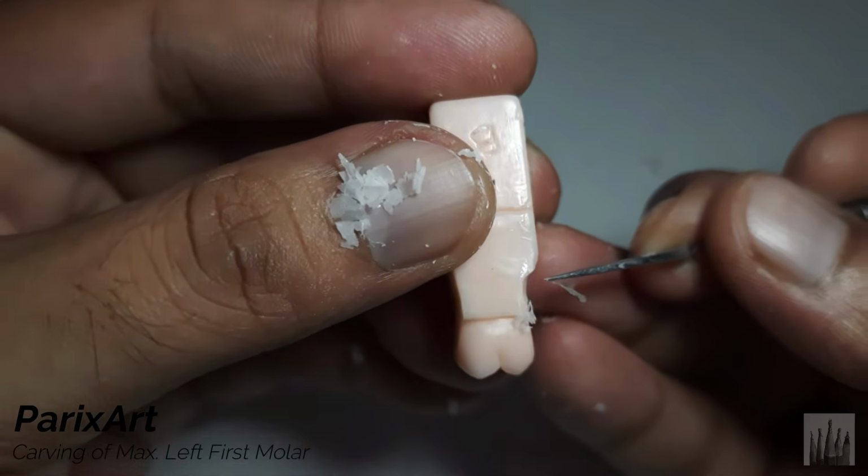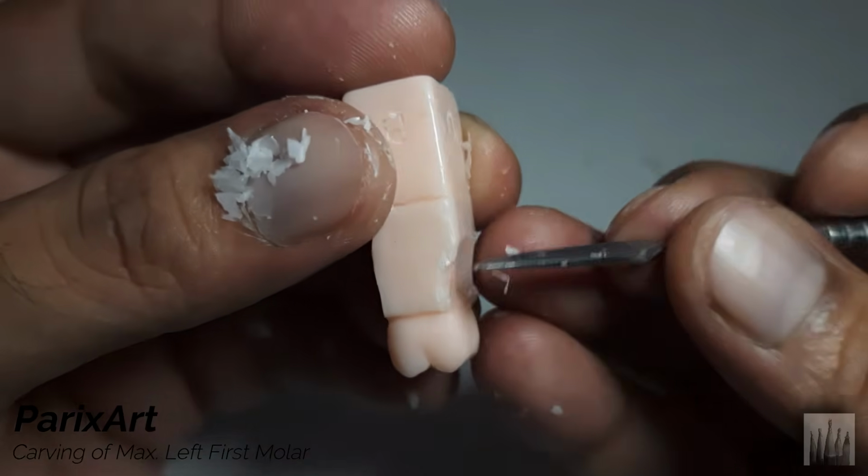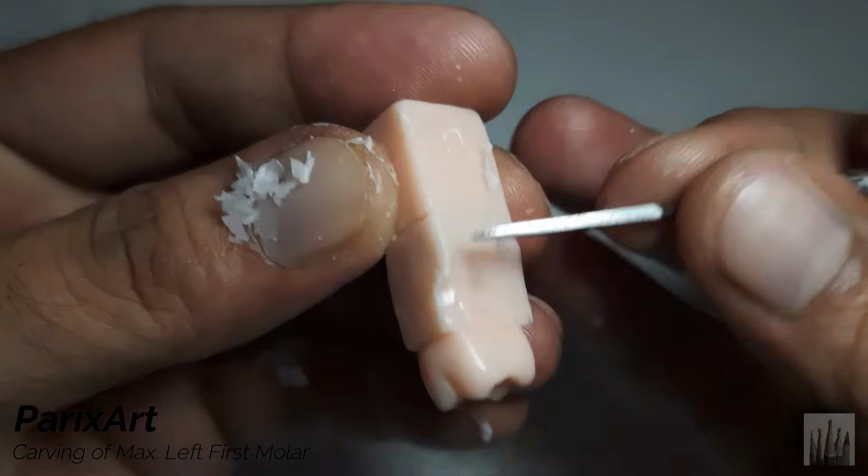Like this. Extend this outline buccolingually.